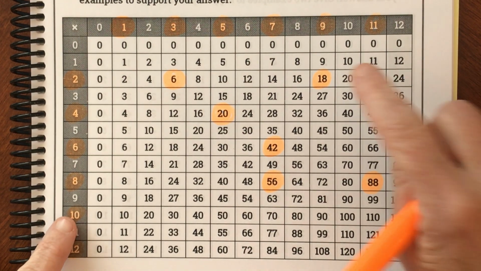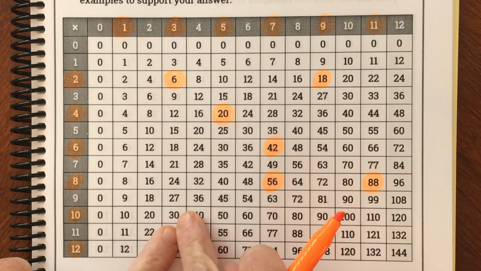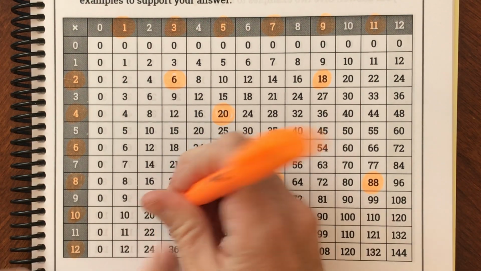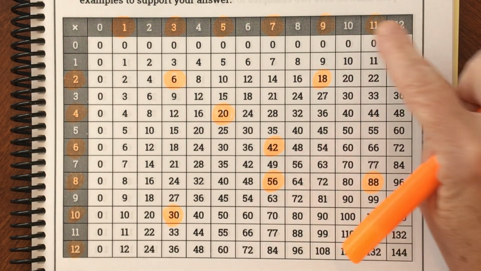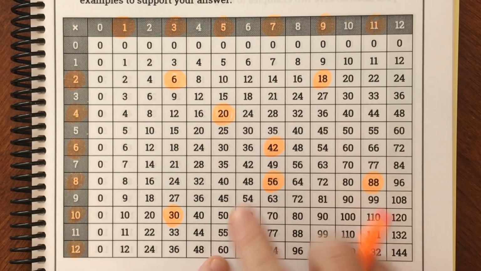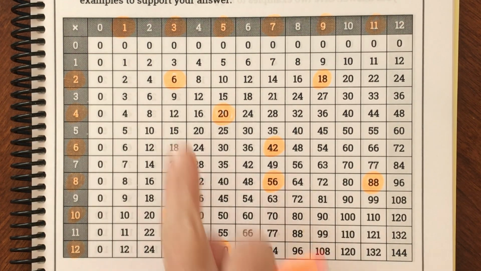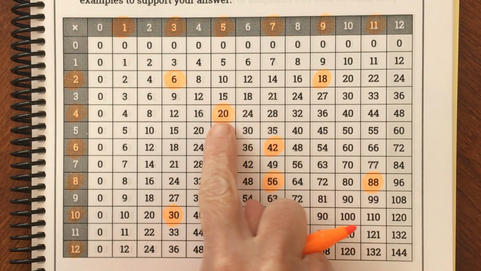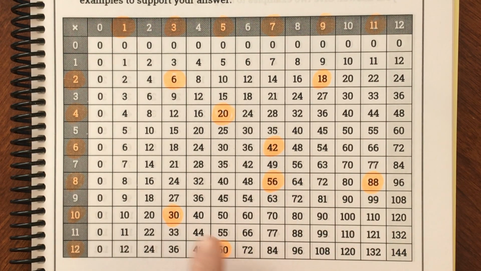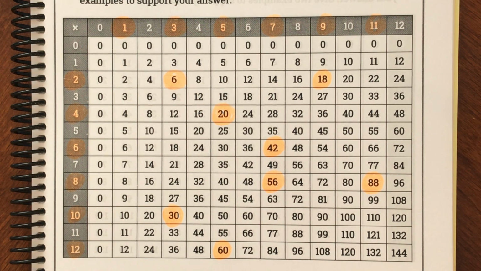Let's try a 10. 10 times 3 is 30. Maybe let's try a 12. 12 times 5 is 60. We've tried a lot. We have 8 evens as our products. So I think that pretty much shows us a good pattern. I don't think if we tried others, we're going to come up with something different.